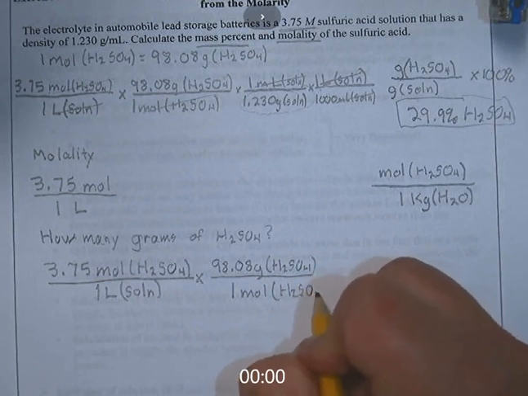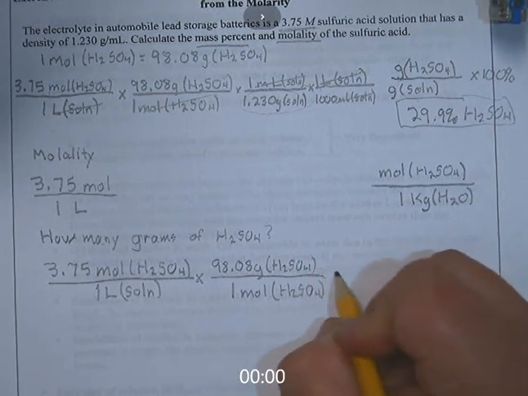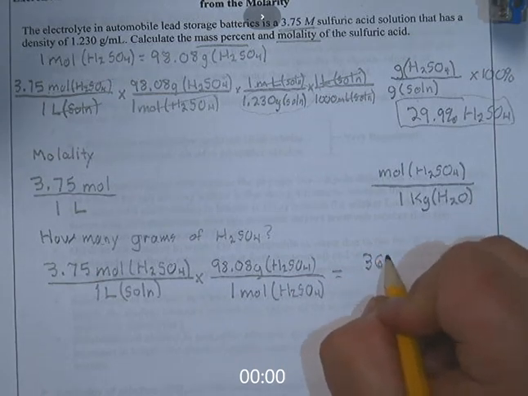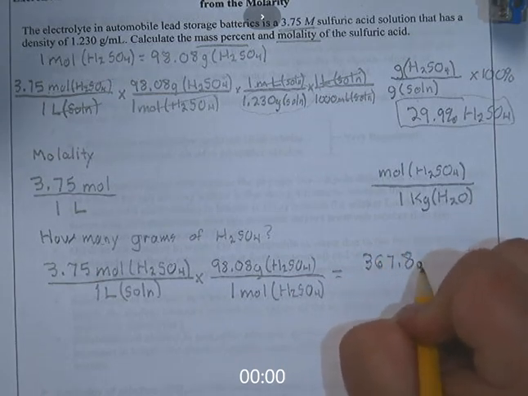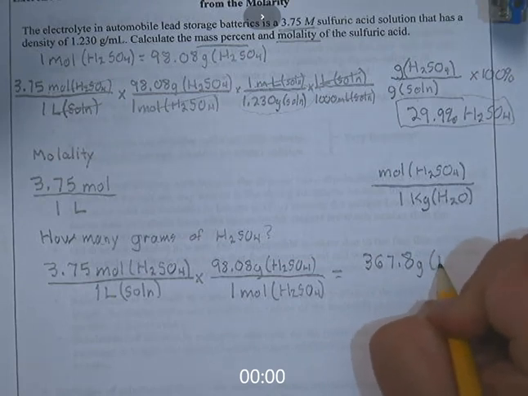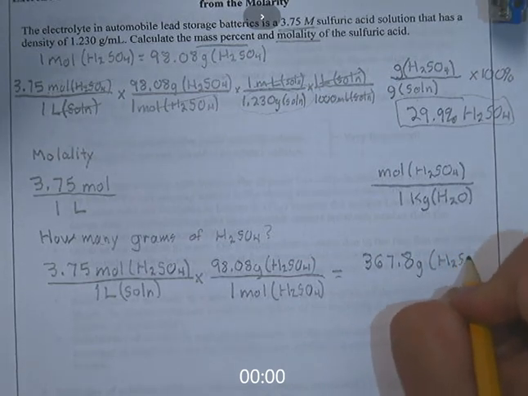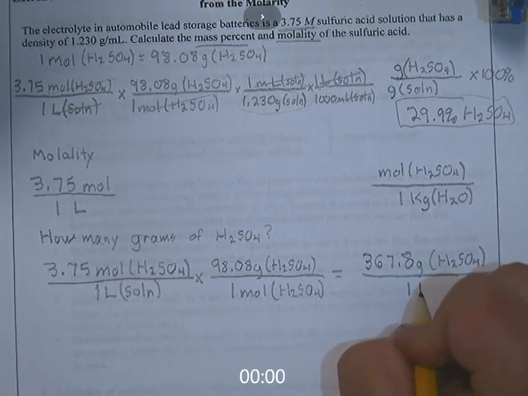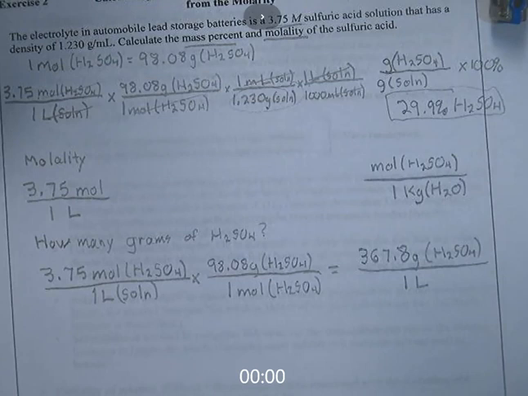And from that, we can figure out how many grams of H2SO4 there is in a liter, and that number turns out to be 367.8 grams of H2SO4 for every liter of solution. Notice I want to keep liters as my denominator in all of these, so I'm comparing like amounts, okay?